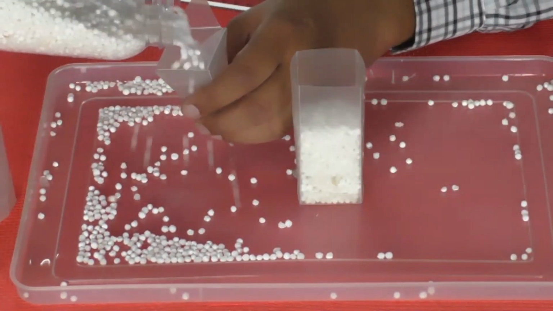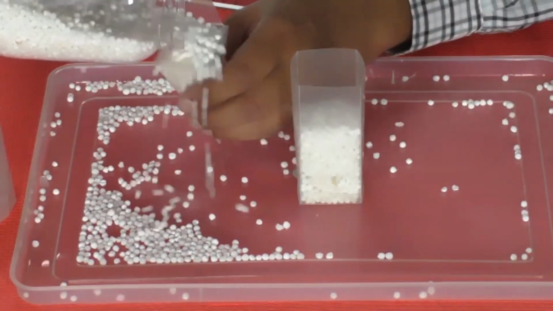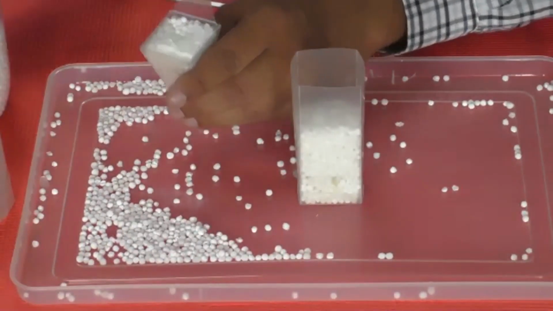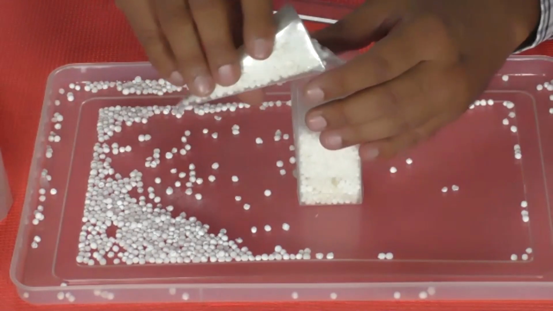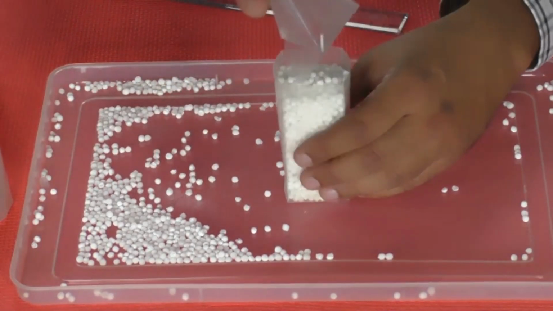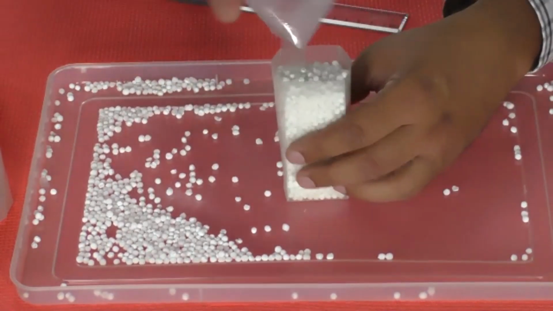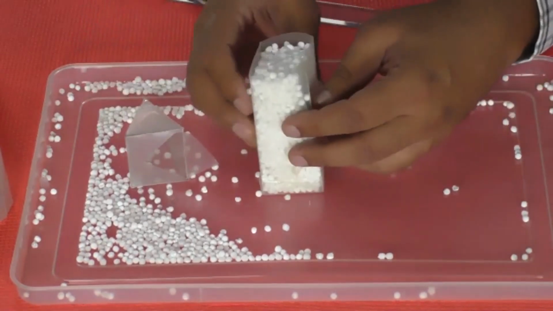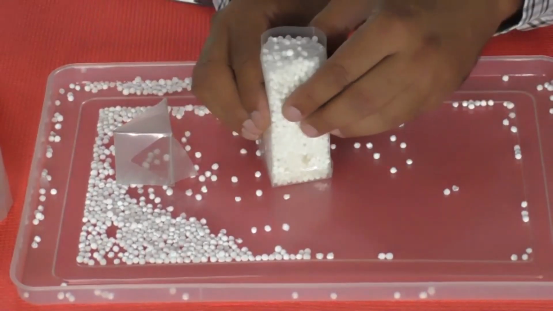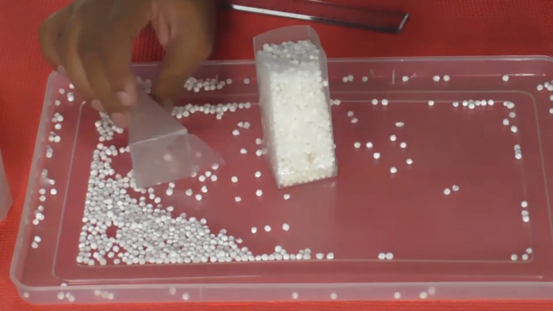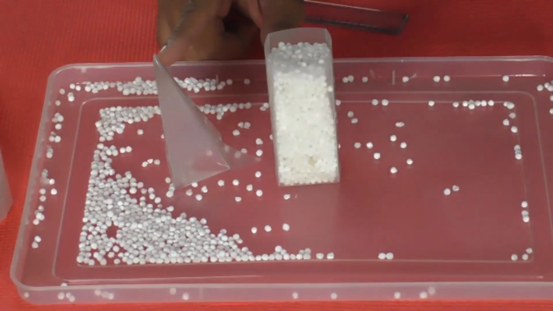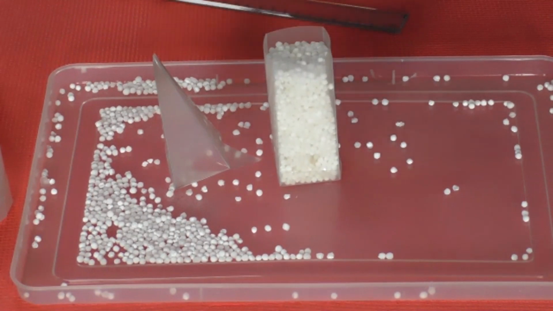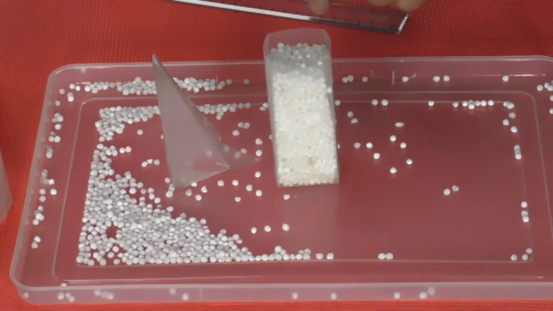In this case it has not filled up fully, but it will take 3 such pyramids exactly to fill up the equivalent cuboidal shape.